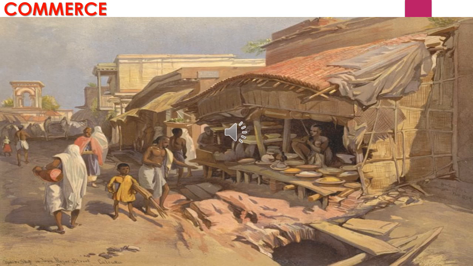The village was the basic geographical unit of production and it was essentially a subsistence economy. That means a village produces goods for its own needs only. Here the barter system was practiced, so barter was the medium of exchange.